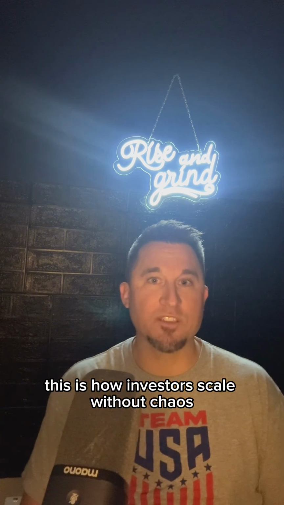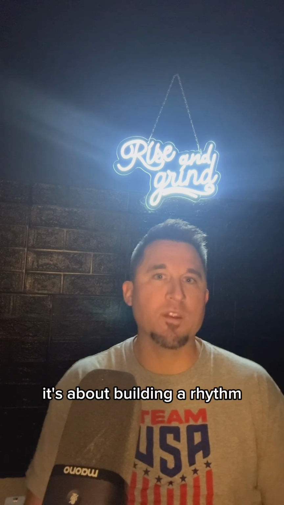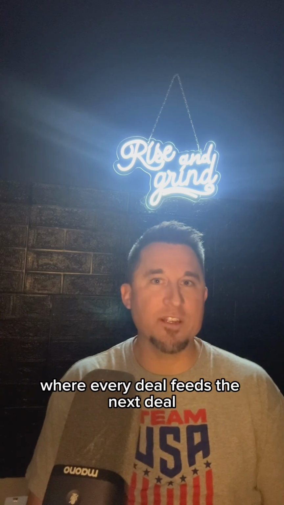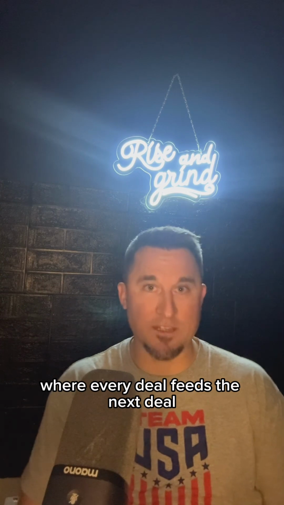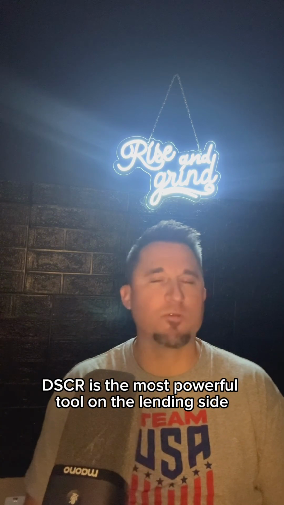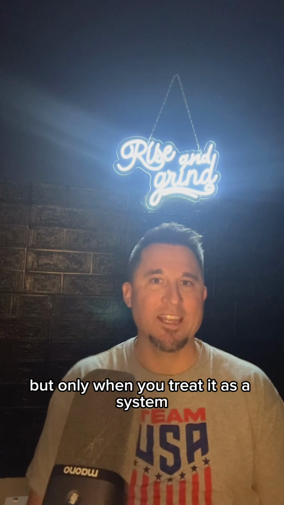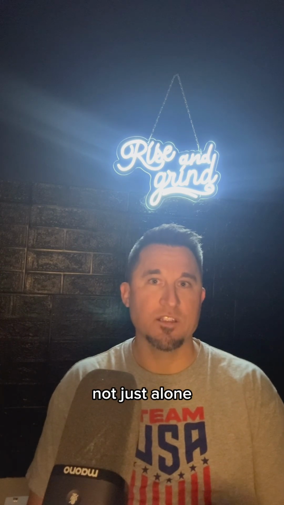This is how investors scale without chaos. And it's not just about getting approved, it's about building a rhythm where every deal feeds the next deal. If you want to build a real portfolio, DSCR is the most powerful tool on the lending side, but only when you treat it as a system, not just a loan.